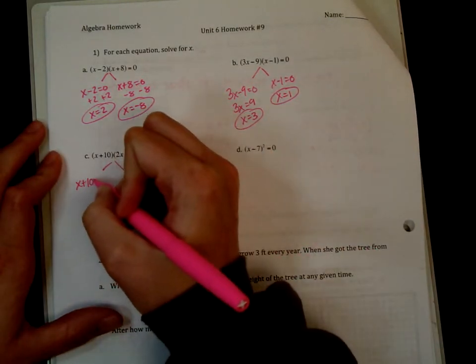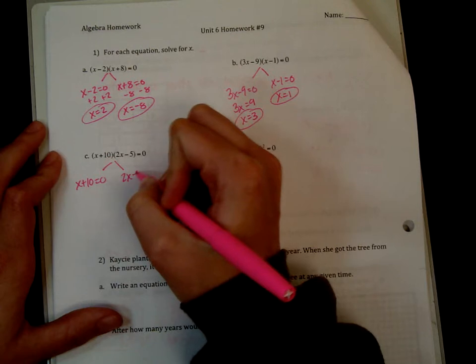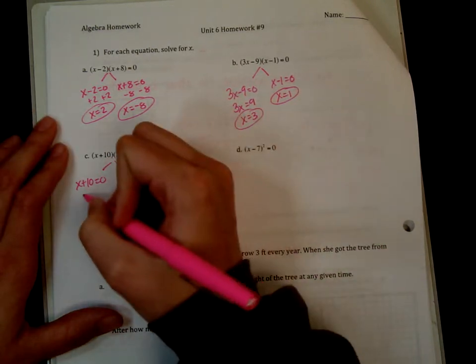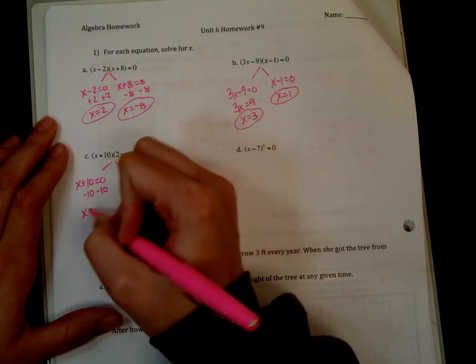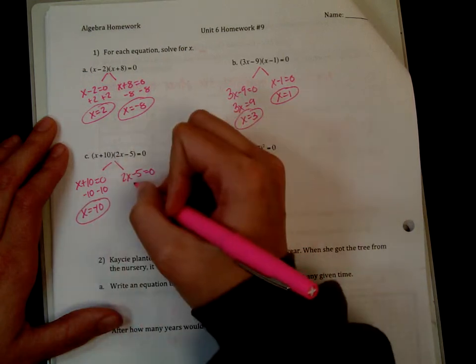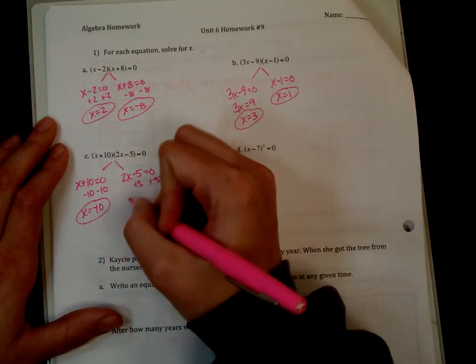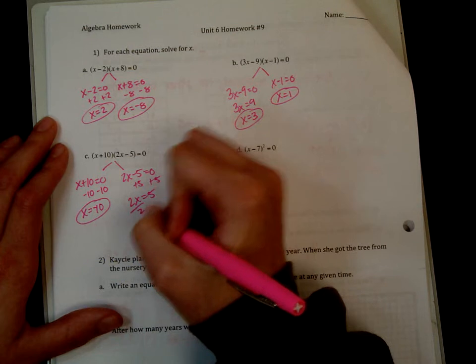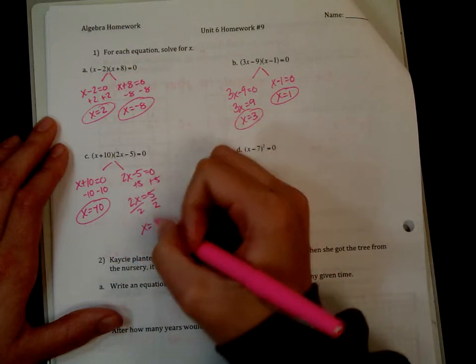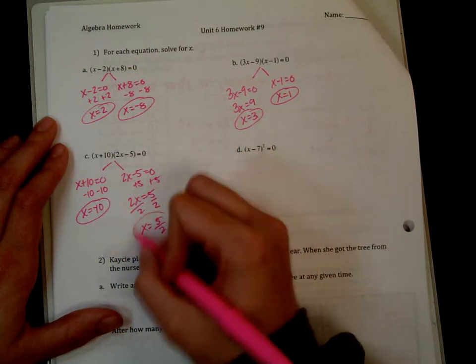Here, x plus 10 equals 0, or 2x minus 5 equals 0. So x equals negative 10, or we add 5 to both sides, 2x equals 5. So x equals 5 over 2, 5 divided by 2.